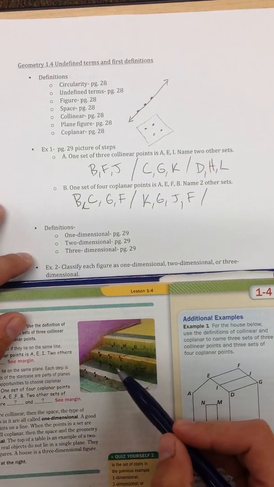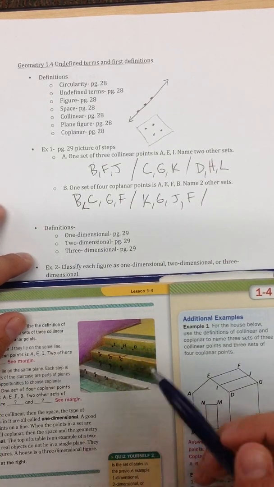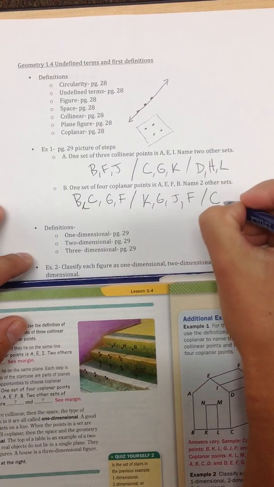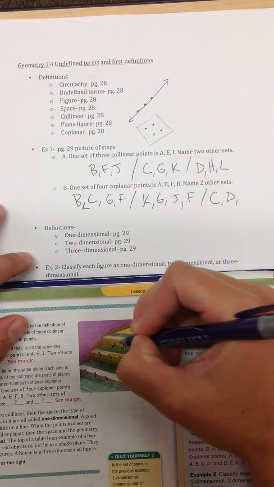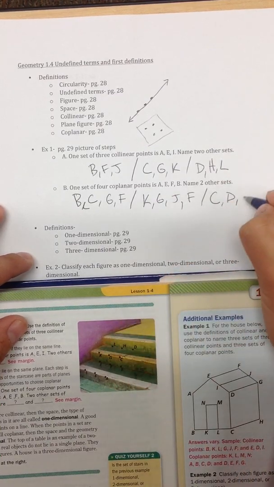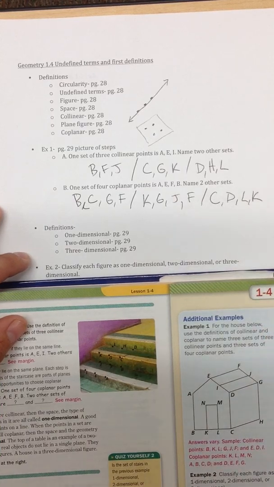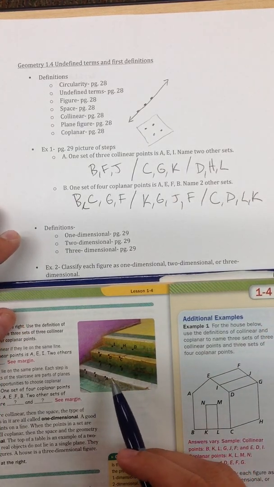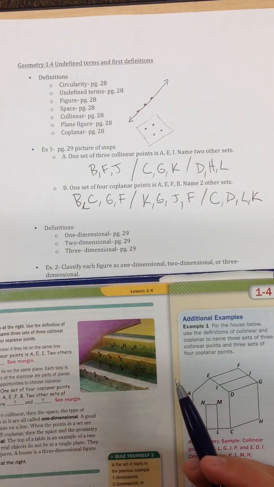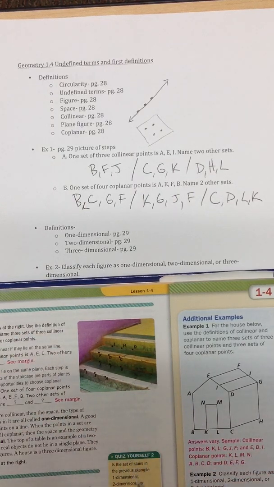You could do something on this top step here, so the flat part of the top step, maybe you went C, D, maybe went all the way over to L and K. That would also be one. Okay, so there's a lot of different combinations there, but it's basically just a flat level surface that you're looking at for coplanar.